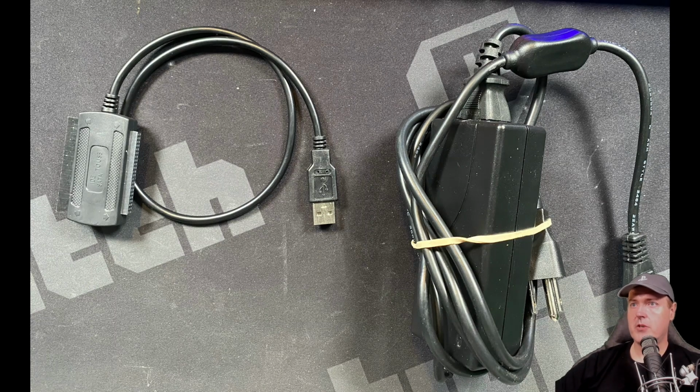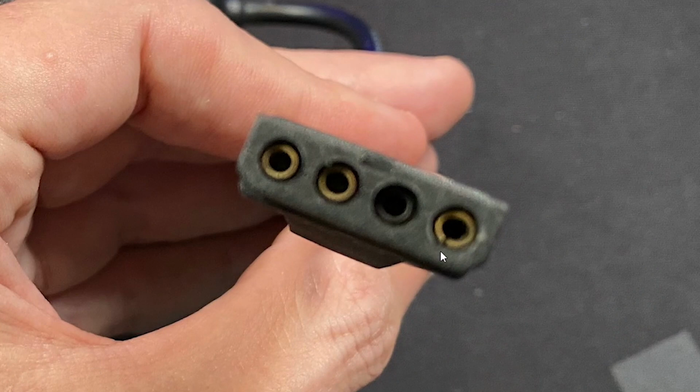Now, there are a few other things that you will need before you get started. The first thing that you will need is some sort of way to use USB in order to hook up the IDE or the SATA drive that you buy. The other thing that you will need is some sort of power adapter to power the hard disk drive. As you can see right here, this will go into the back of the IDE hard disk drive and will provide it sufficient power for me to go ahead and copy files to it.